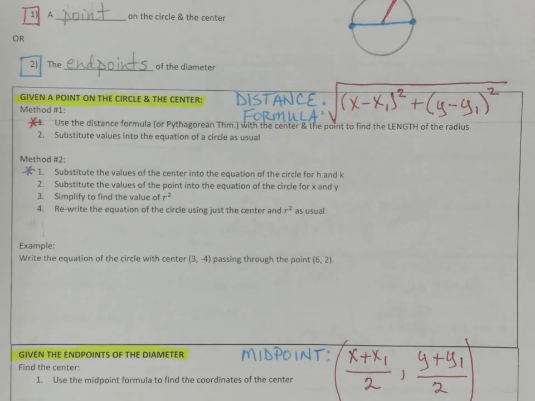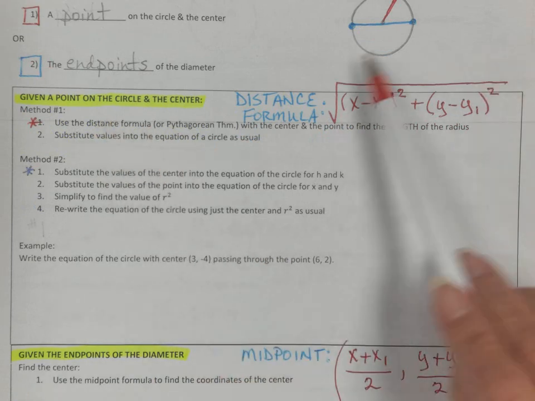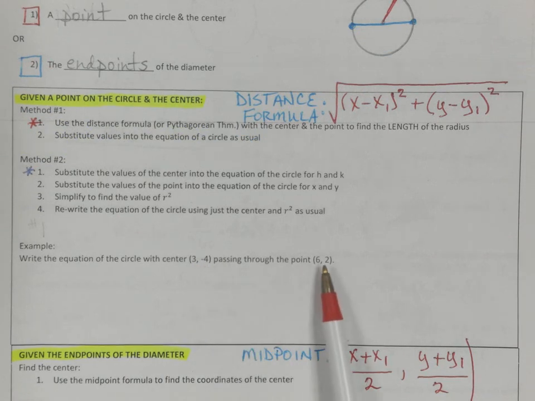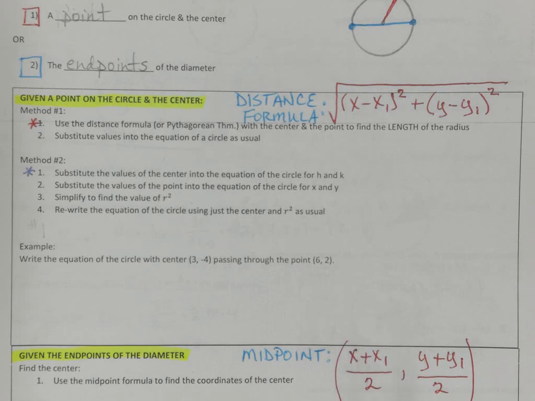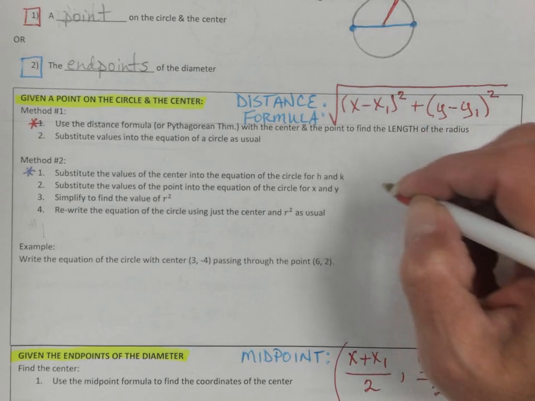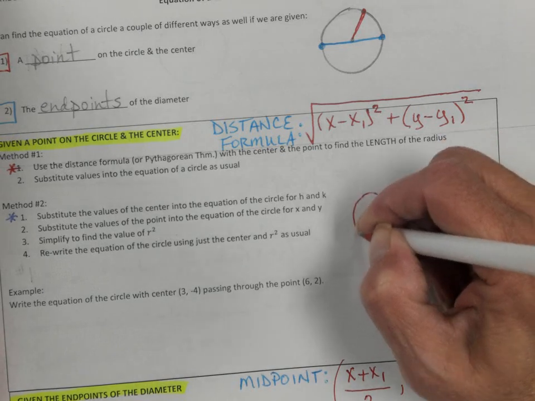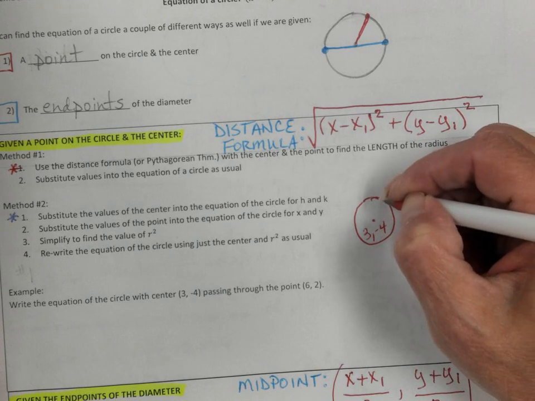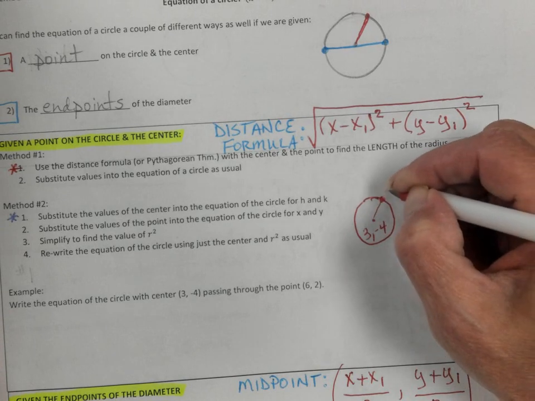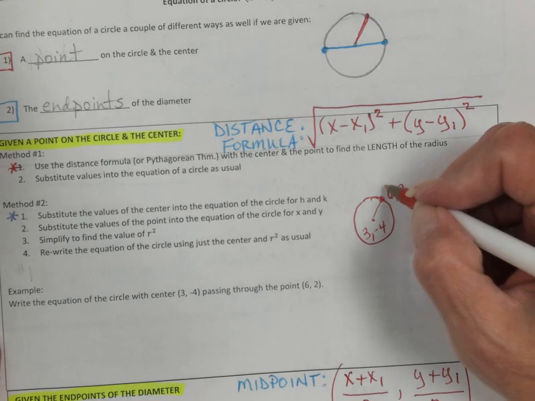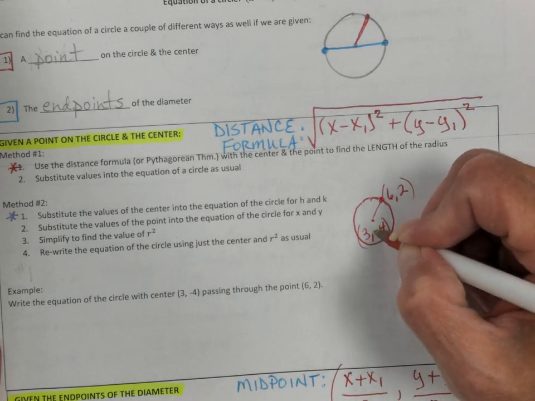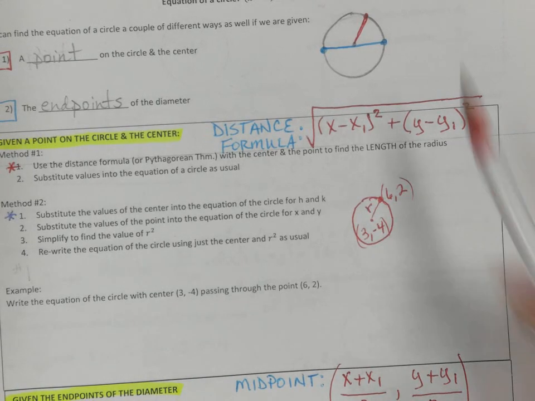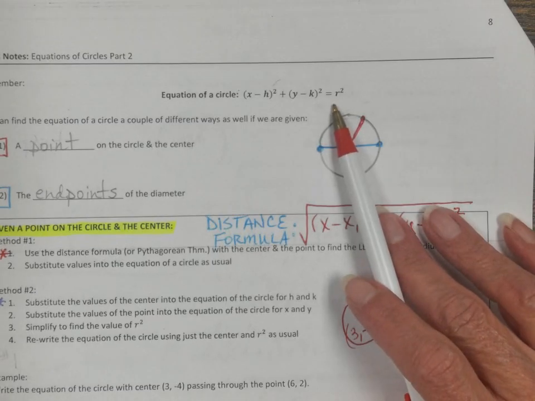All right, so first we're going to use the distance formula in the example where we are given a center of positive 3, negative 4, and it passes through the point 6, 2. So we would have a circle with a center of 3, negative 4, and we would have a point on the circle that is 6, 2. That's what this problem looks like. We need to find what that radius is in order to fill it into our equation at the top.